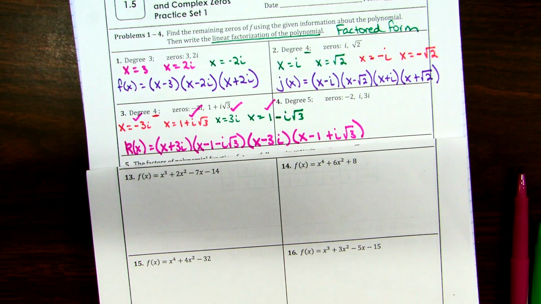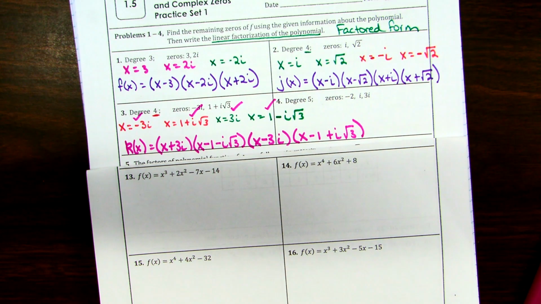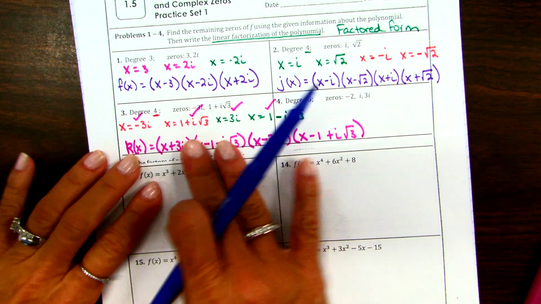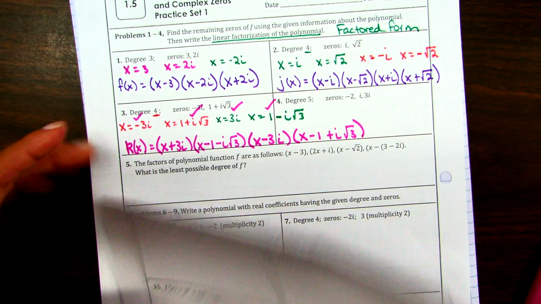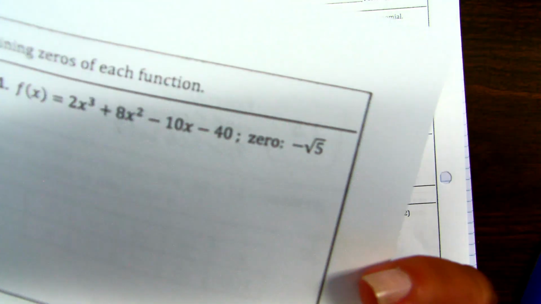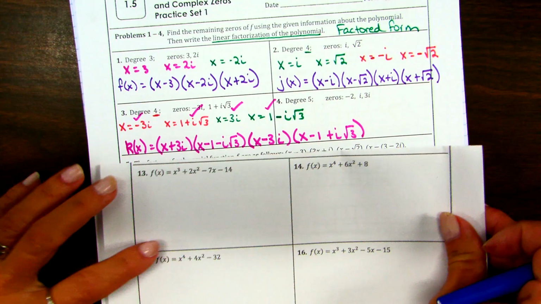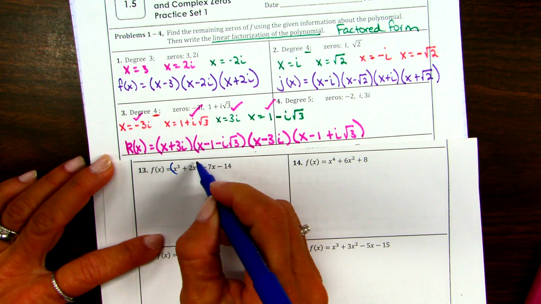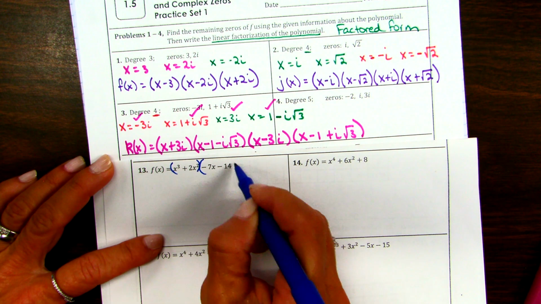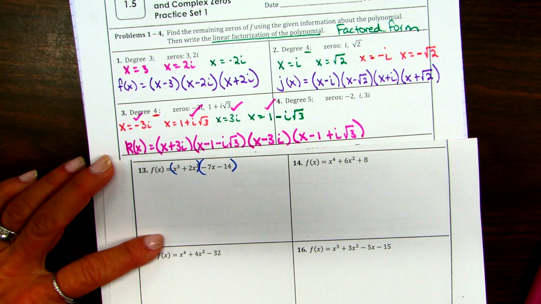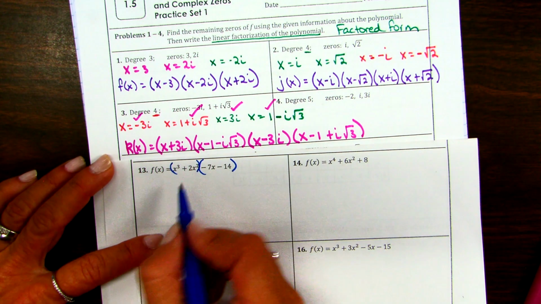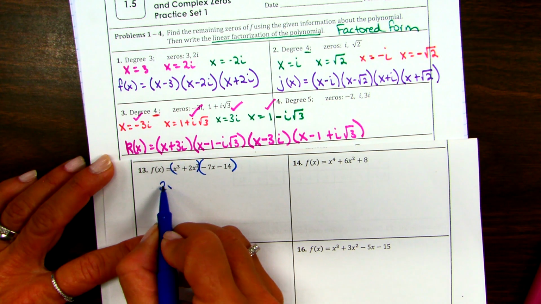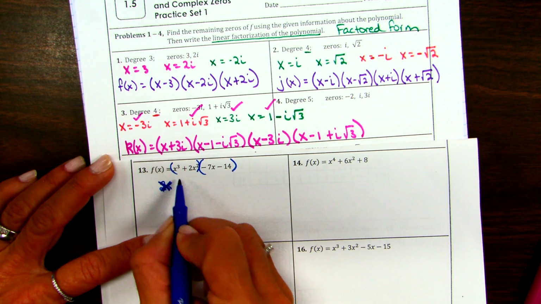13 is a polynomial with 4 terms. The method, let me read the directions. Find, solve. Find the zeros. Okay, so solve it. So we're going to start by factoring. Whenever you have 4 terms, we do our 2 and 2. Factor out a 2x, factor out an x squared.